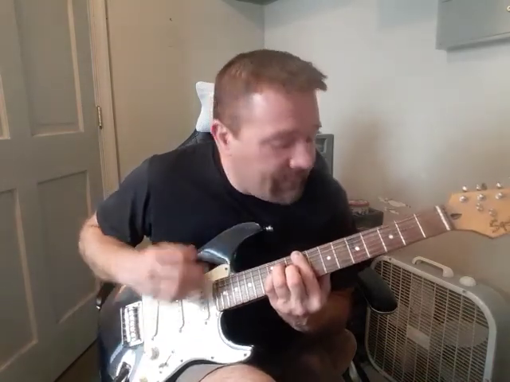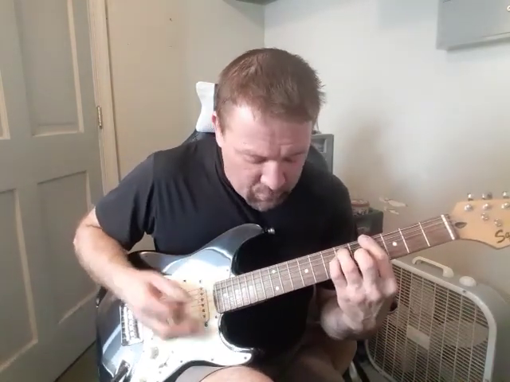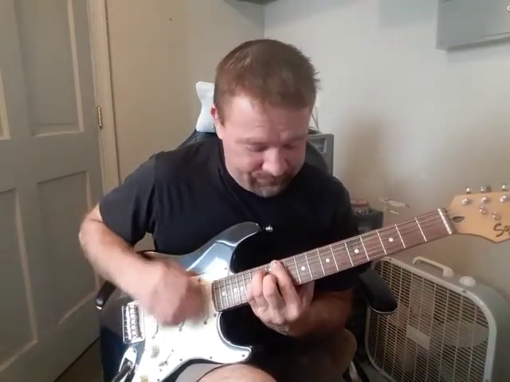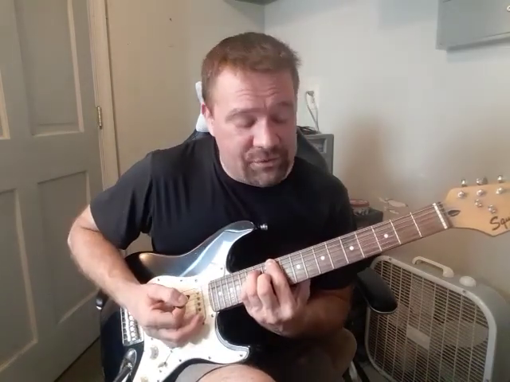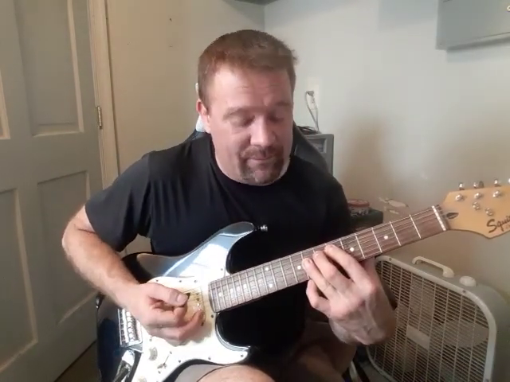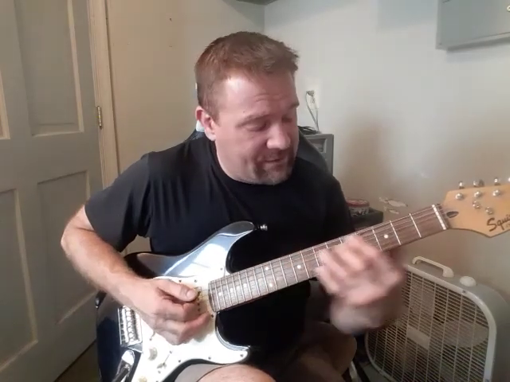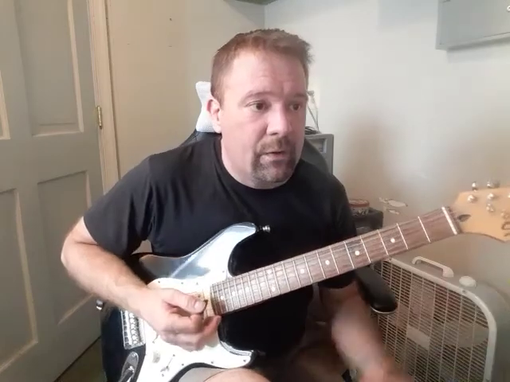6th string. Those chords are exactly the same. So this D sharp major sounds like this D sharp major. This C sharp sounds like this C sharp. Same chords. G sharp. Okay.